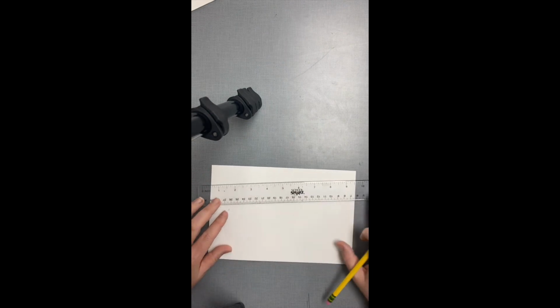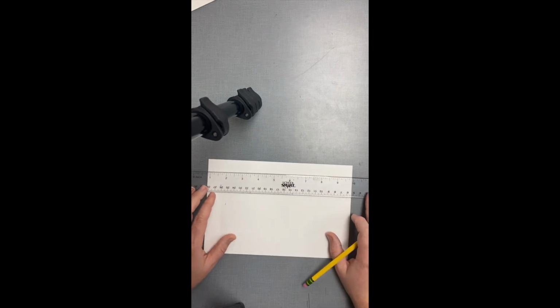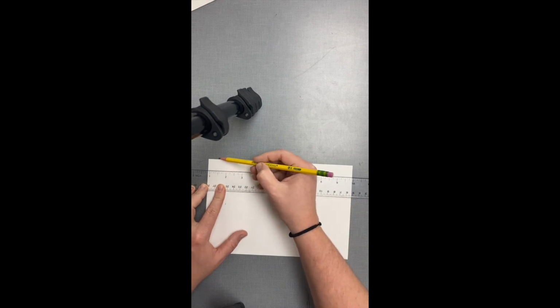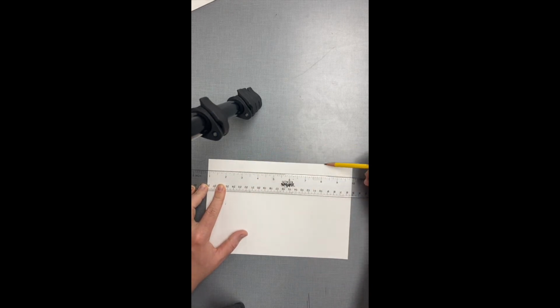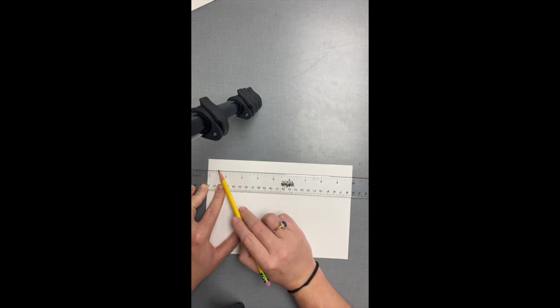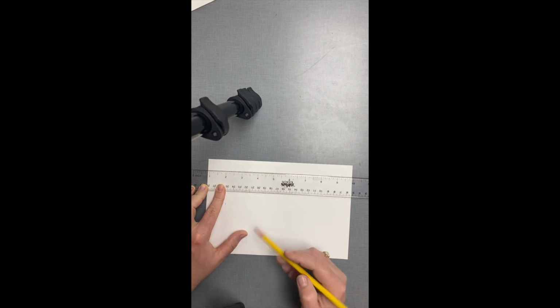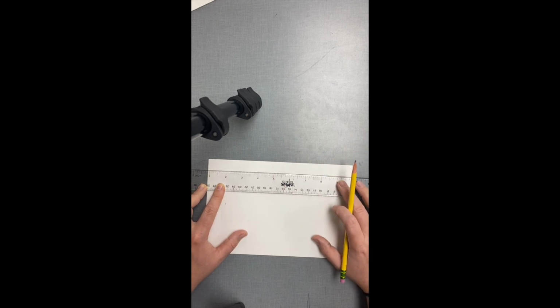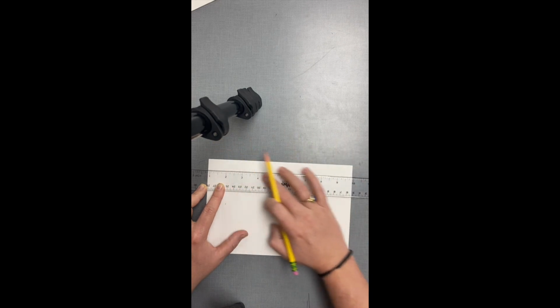So one way to check if your ruler is truly straight is to look at this area that's left over on your paper. Right now I have an even space from my ruler to the edge of the paper. My ruler is what some would call parallel to my paper. Both lines are going the same way.